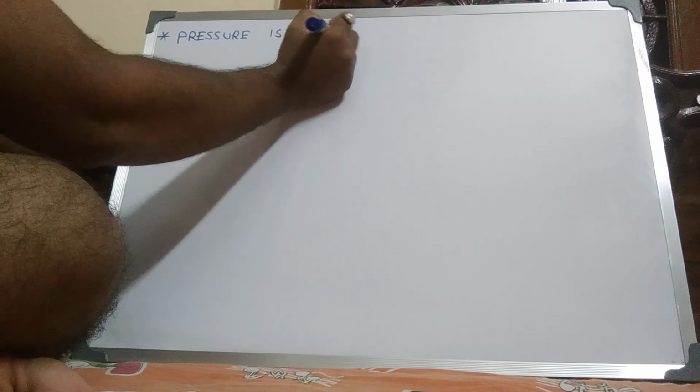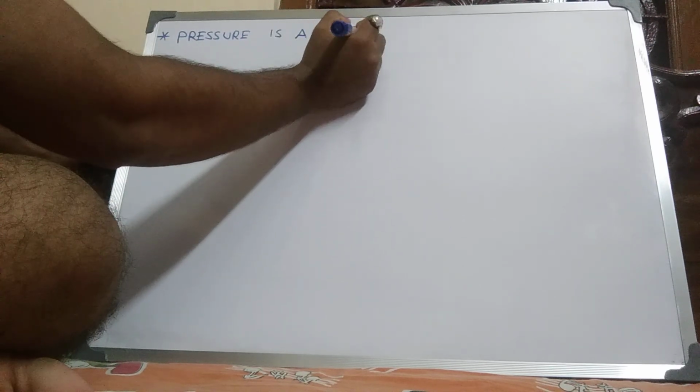Now pressure, note down, pressure is a scalar quantity.